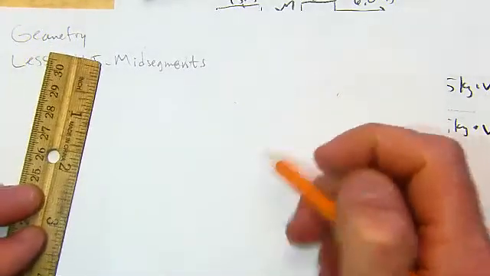All right, guys, on to lesson 4.5 here. Mid segments is really related to what we did yesterday. Remember that side splitter theorem? So it's kind of a special case of that.